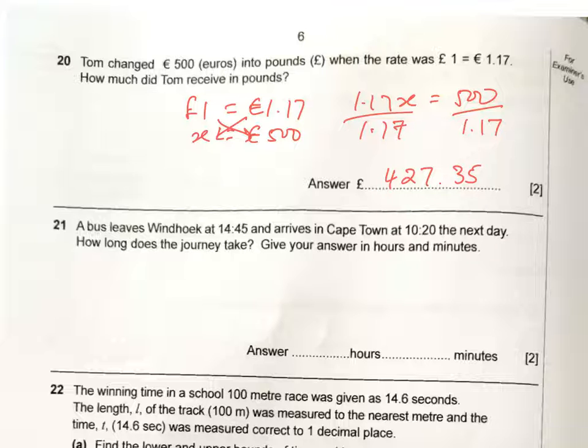Okay, then we go to 21. A bus leaves Windhoek at 14:45 and arrives in Cape Town at 10:20 the next day. How long does the journey take? Give your answer in hours and minutes. Now you have 2 days here. Let's say this is now today's time at 14:45, and this is tomorrow's time.